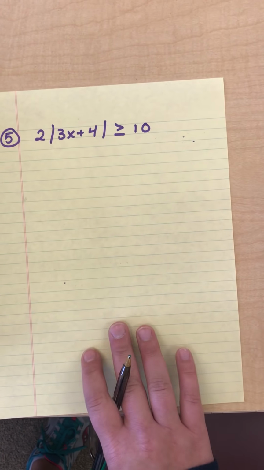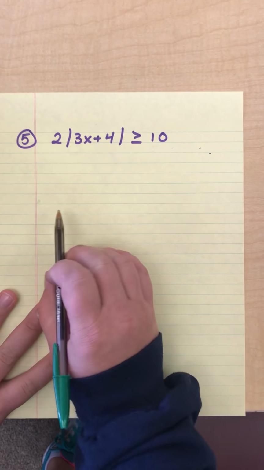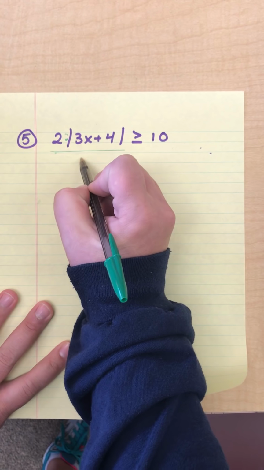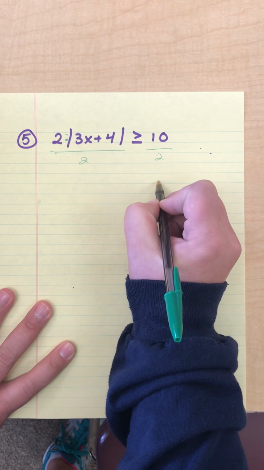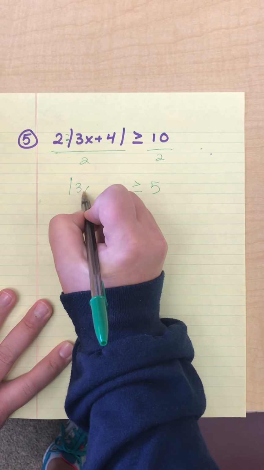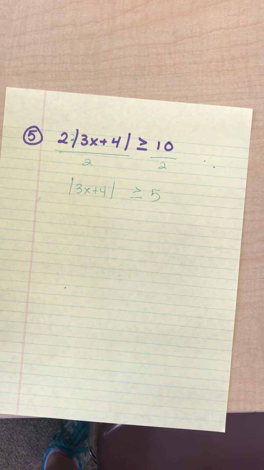All right, last problem. Okay, so step 1, isolate the absolute value. We've got this 2 on the outside here. It's being multiplied, so let's divide. So that gives me 5. So I divided by a positive, so I don't need to flip my symbol. And remember, by dividing by the 2, that doesn't get rid of your absolute value symbols.